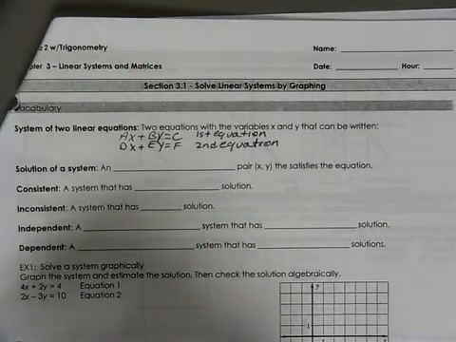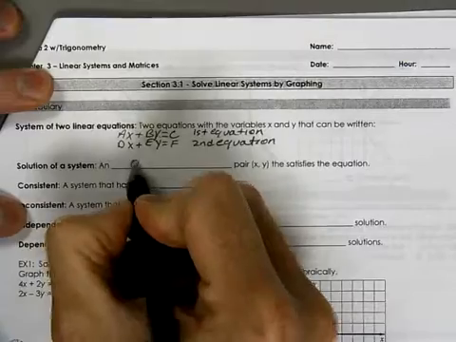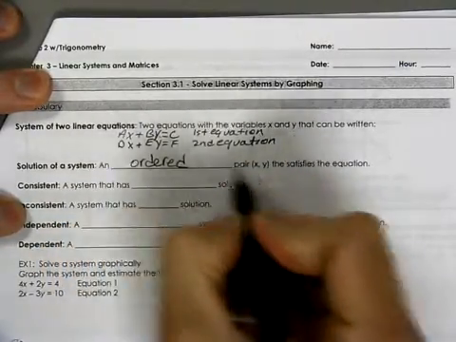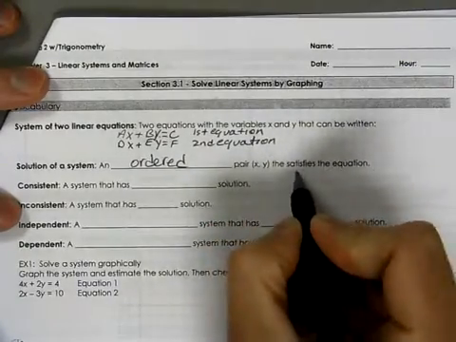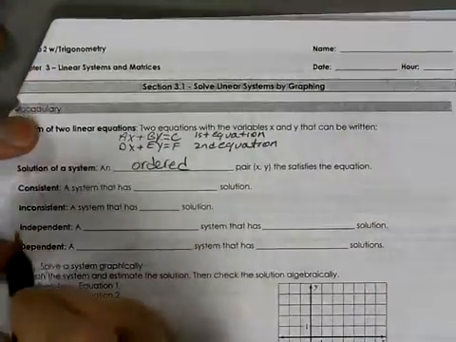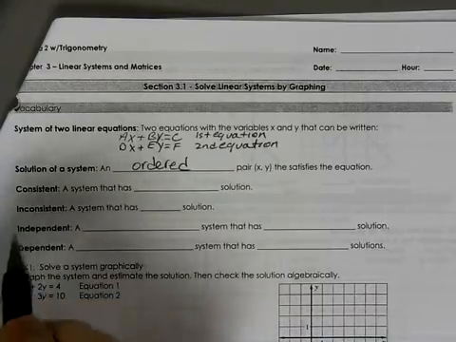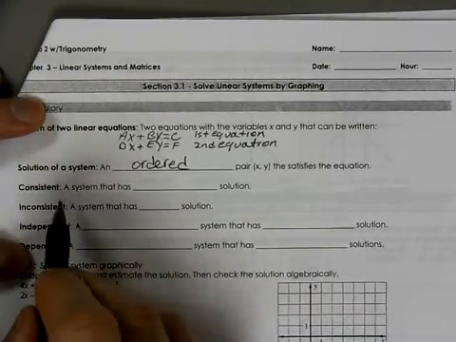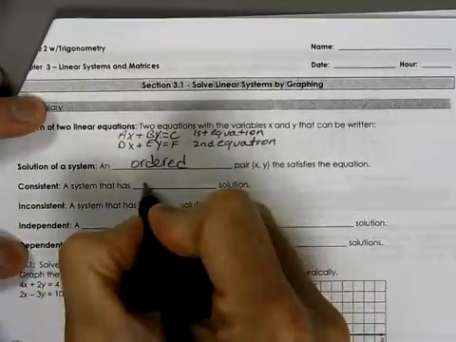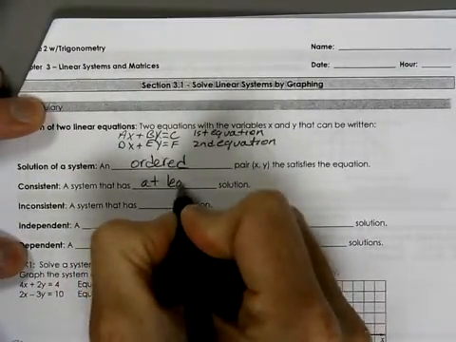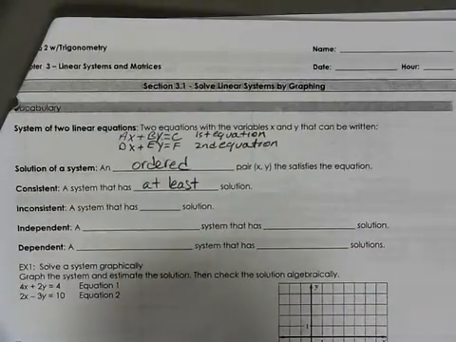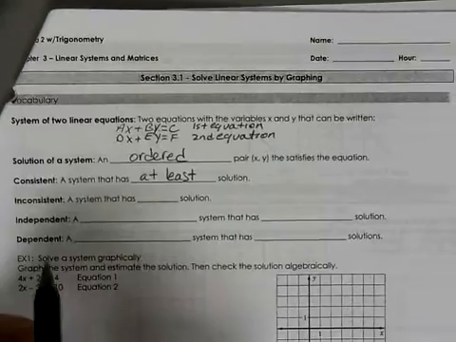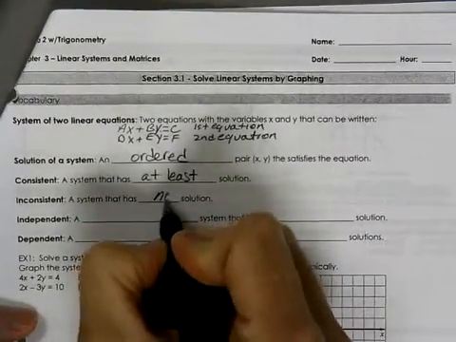The solution of this system is an ordered pair, (x, y). It satisfies the equation. It's consistent. A solution is considered consistent if it has at least one solution. It's inconsistent if it has no solutions.